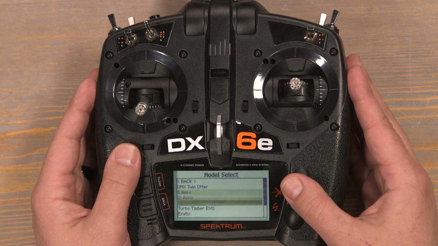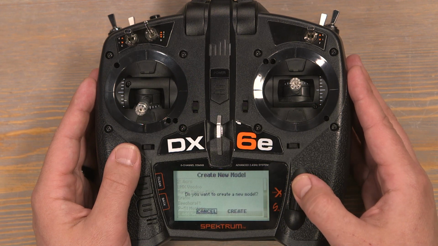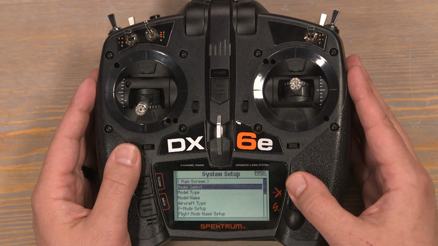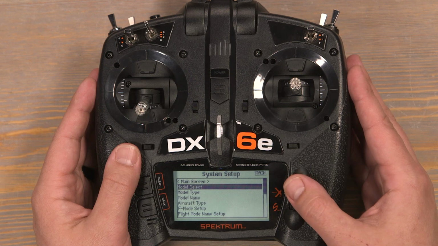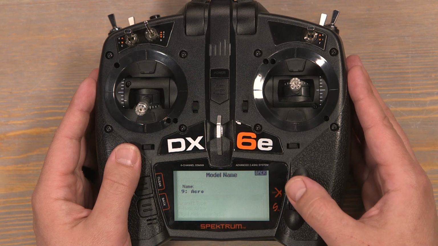Now we can scroll down to the bottom and select Add New Model. Click on Create. And now we'll name the model. Scroll down to Model Name. Click. And I'll start with the first character. I'll go ahead and name it Habu SS.